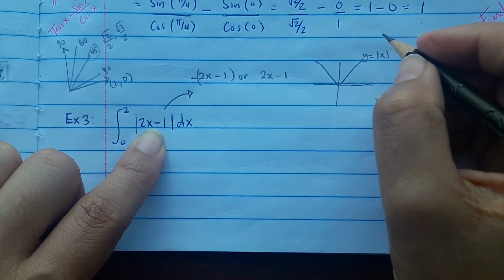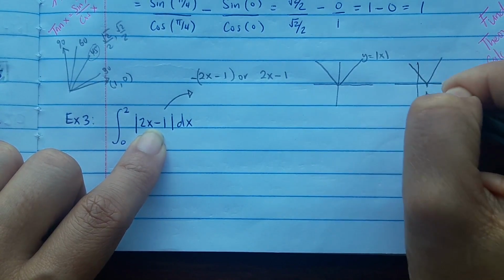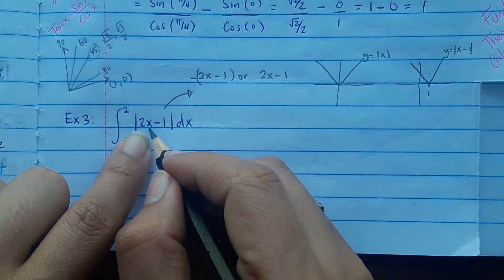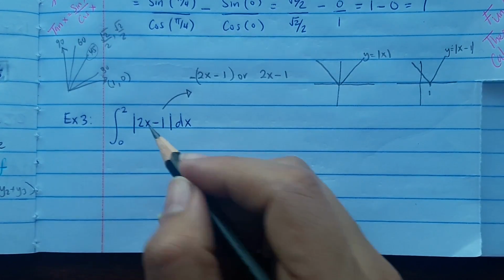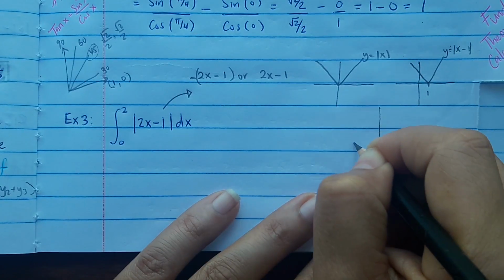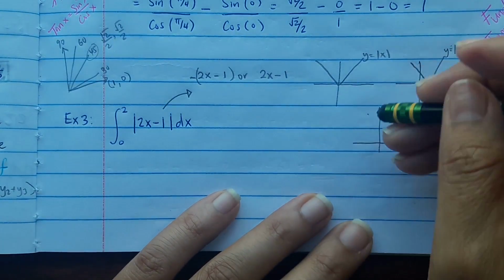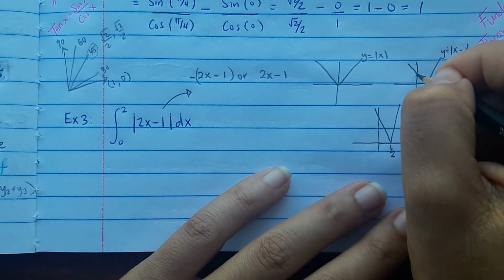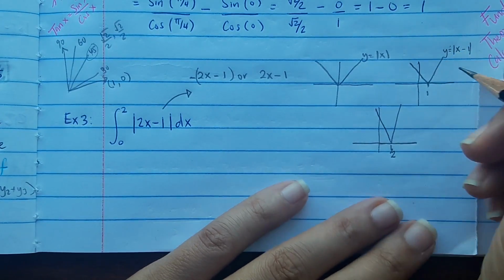And then we're going to subtract 1, which means we're going to move to the right one. So that's absolute value of x minus 1. And then we're going to shrink everything, all the x values, by a half. So that 1 is going to become a half. And then it's just going to be like a thinner v.